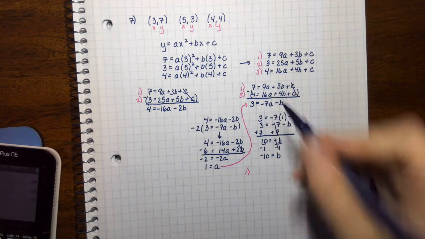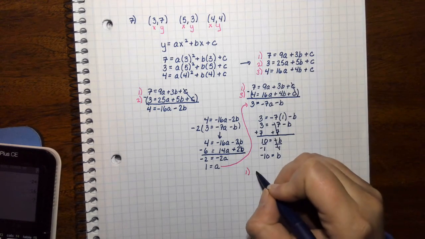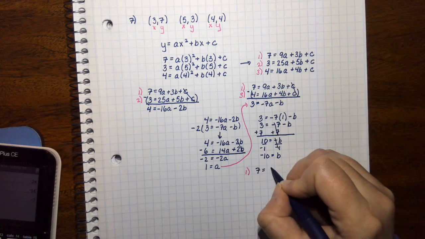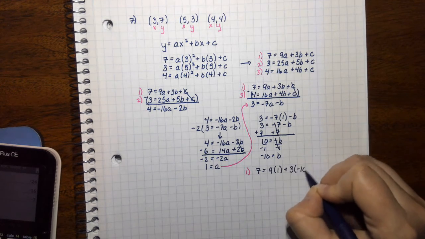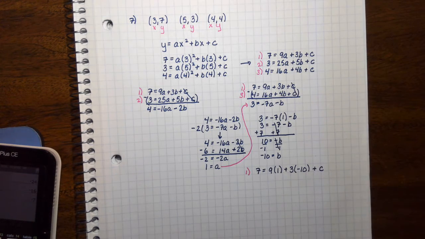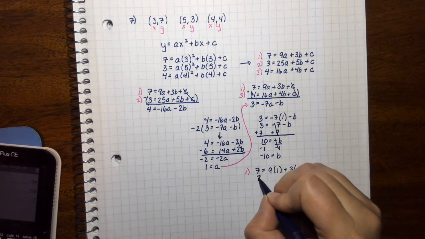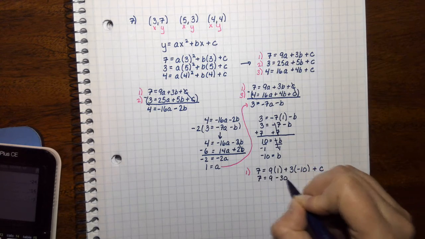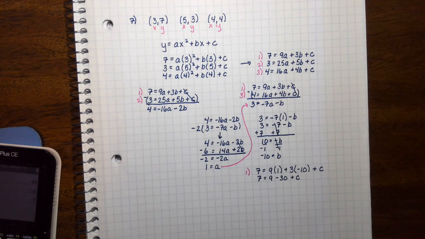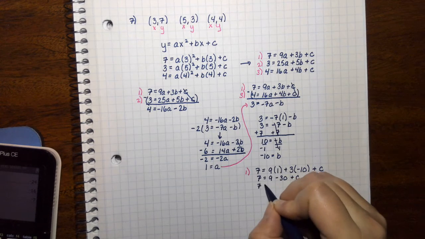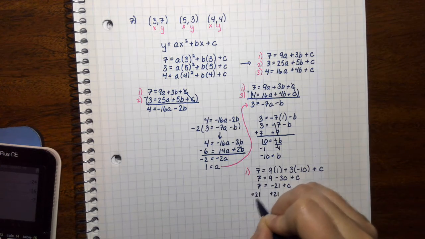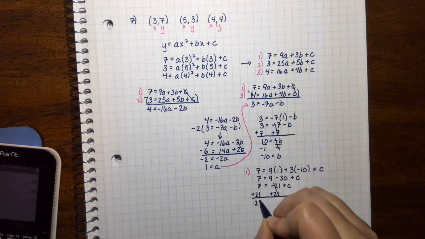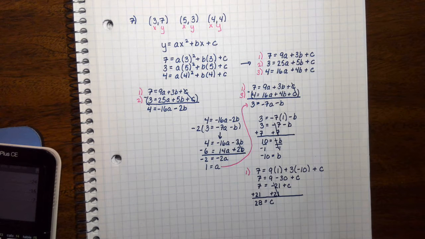I usually just choose equation 1 for these because they're usually not any more difficult. 9a plus 3b plus c. Alright, so I have A, B, and C.